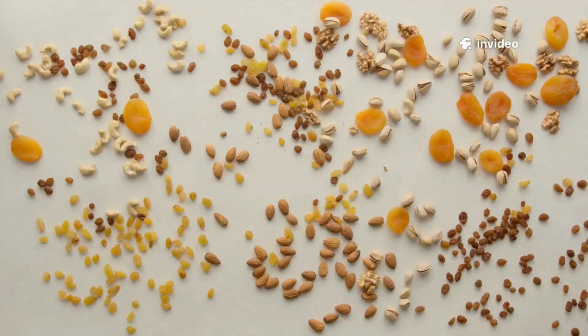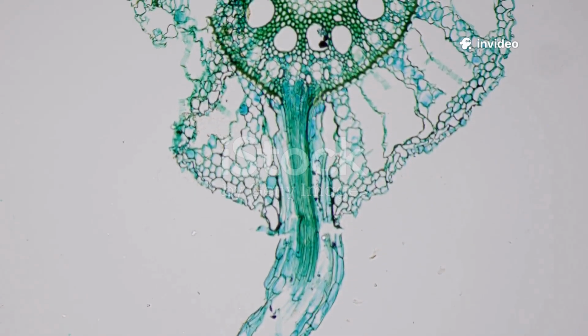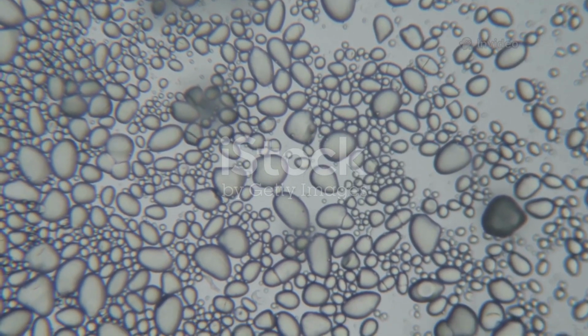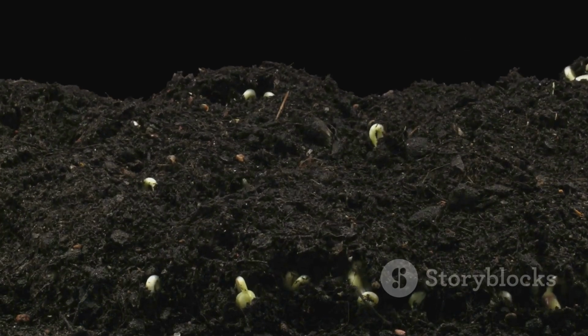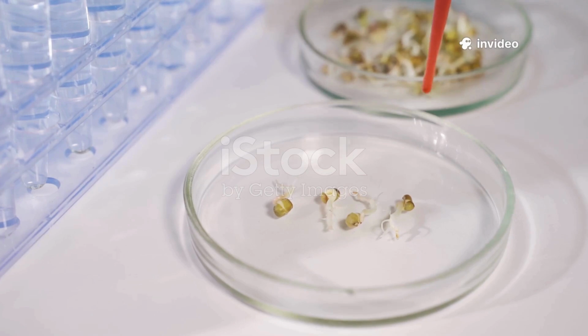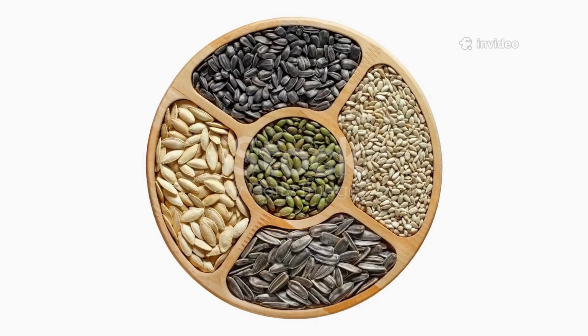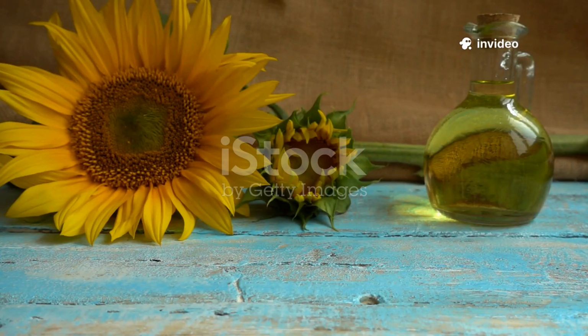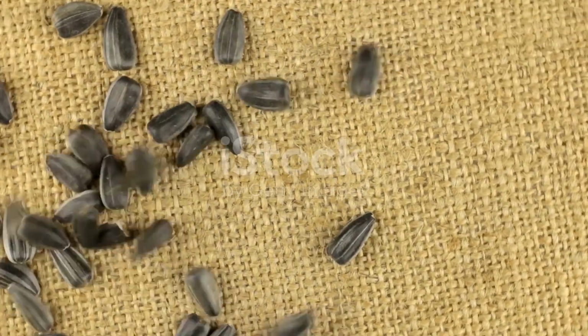Seed composition. The primary components of a seed's composition are carbohydrates, stored primarily as starch in the endosperm or cotyledons, providing the main energy source for the developing embryo. Proteins, essential for structural components and enzymatic activities. They are stored in both the endosperm and cotyledons. Lipids, fats and oils. High energy reserves, particularly in oily seeds, for example sunflower and castor bean.